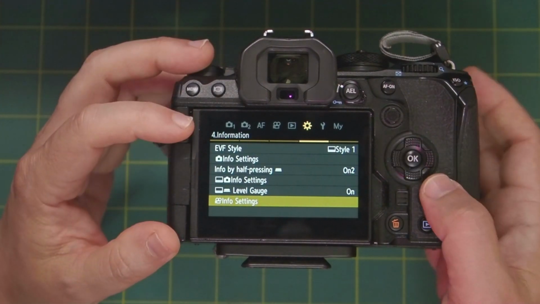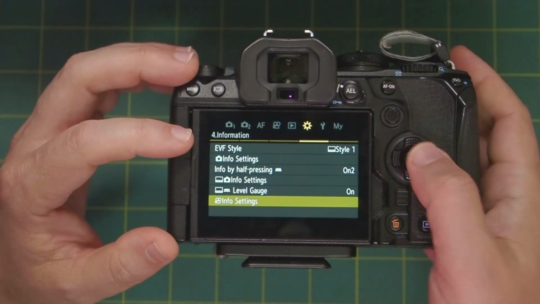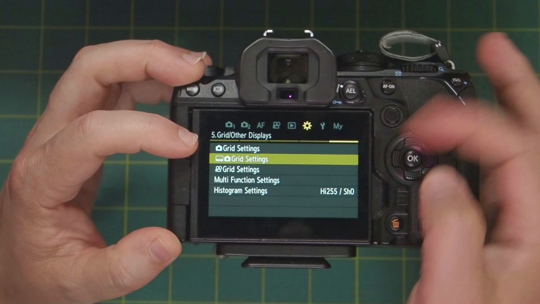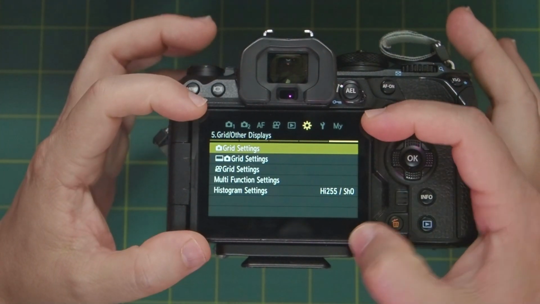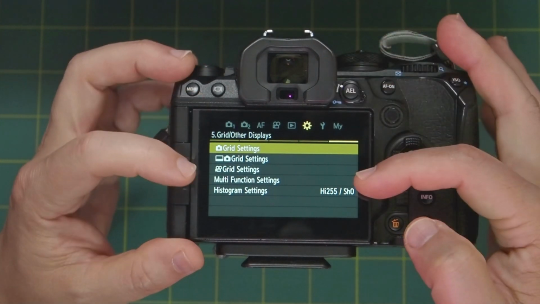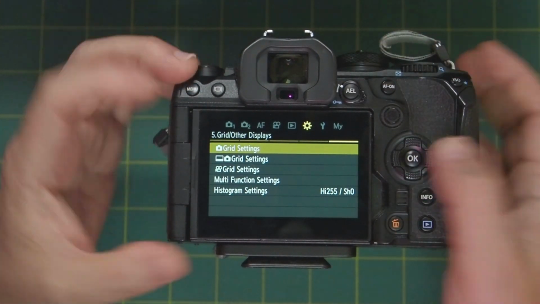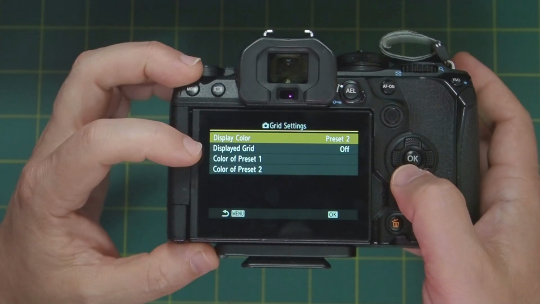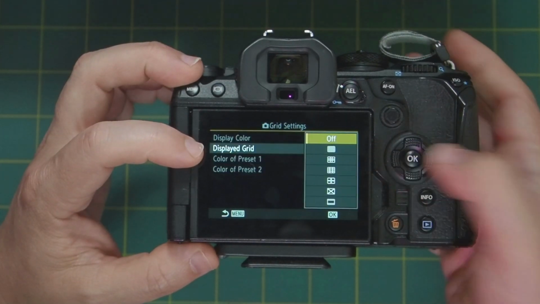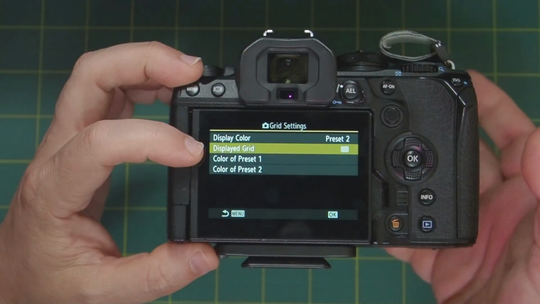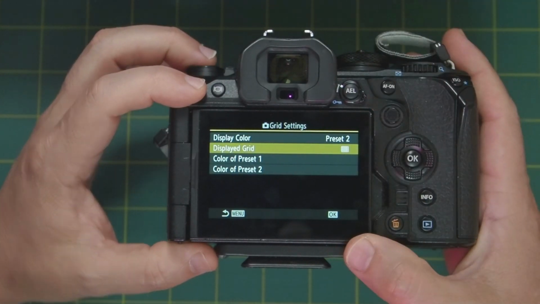And then one last thing I'll add, because there's a lot of different settings here, but the next one is the grid settings. We can have different grid settings for the live view and for the EVF, and also a different setting for when we're in movie mode. So I can set my live view to preset 2, which I think I set to green. I can turn on this grid pattern for the live view.